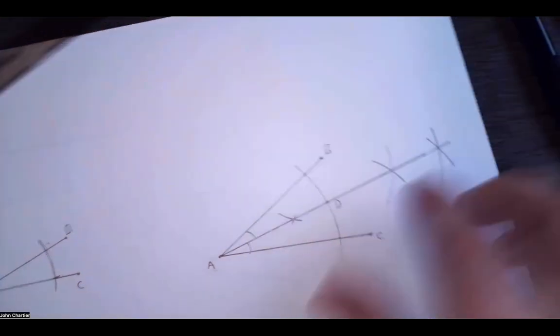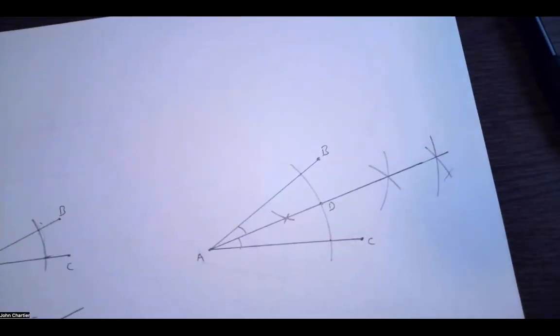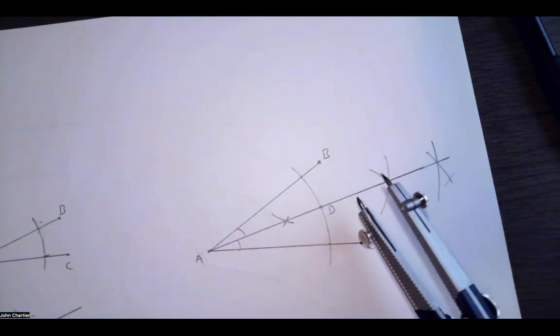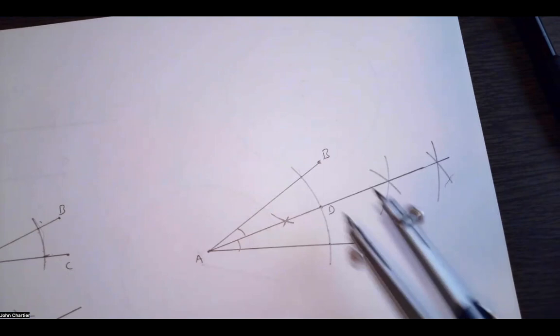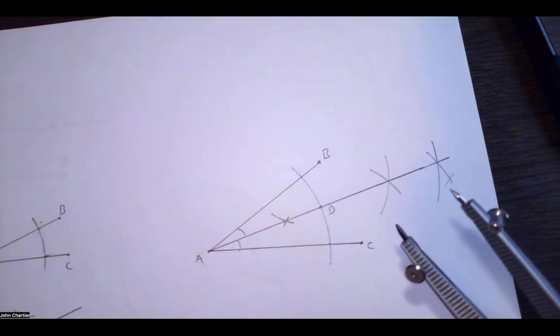Now, this is the first one I'm actually going to give you a, I don't know if I'd call this necessarily a proof, but it's why this works. We had this theorem a long time ago when we did angle bisectors that said if you live on the angle bisector, you are equidistant to the sides of the angle itself.